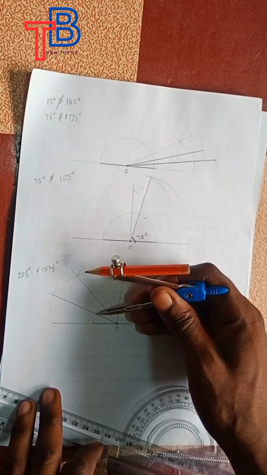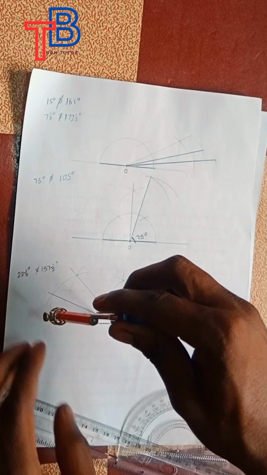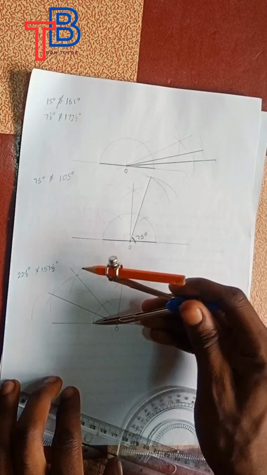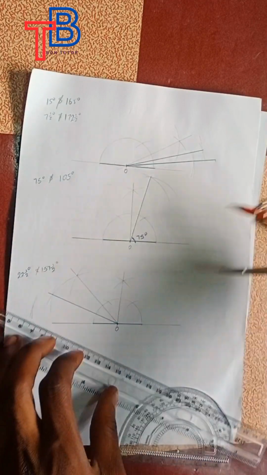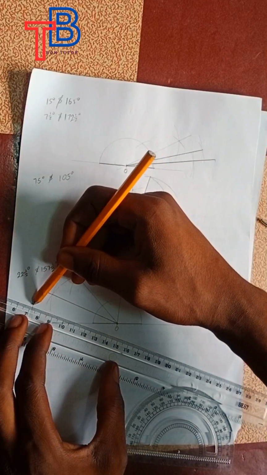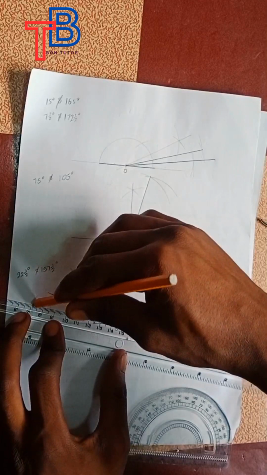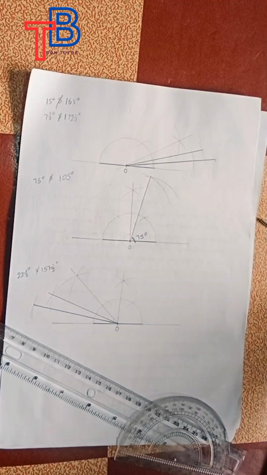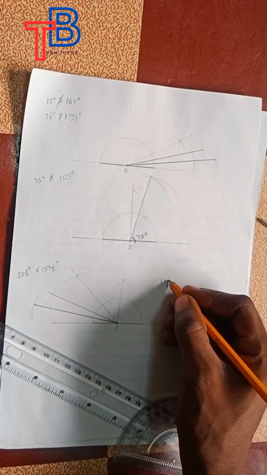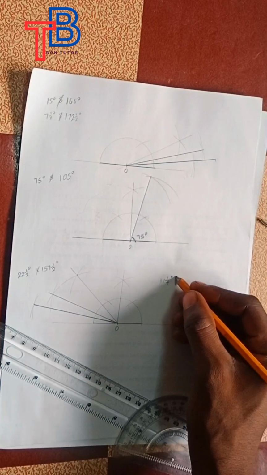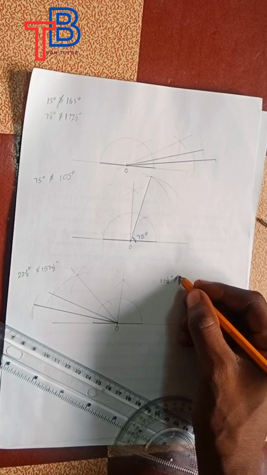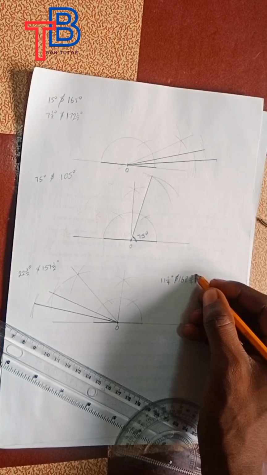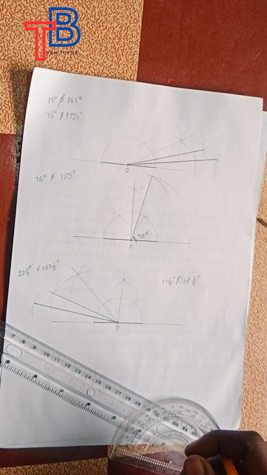Let me quickly do that for us here. You can just take your compass, open to any reasonable radius, make an arc on here, make another arc here, and where the two arcs meet each other here, join it together. Then you'll be having 11 and a quarter. And if you construct 11 and a quarter, the remaining angle will be 168 3/4. That will be the remaining angle you'll be having there.